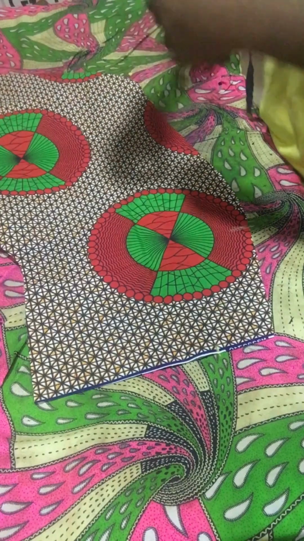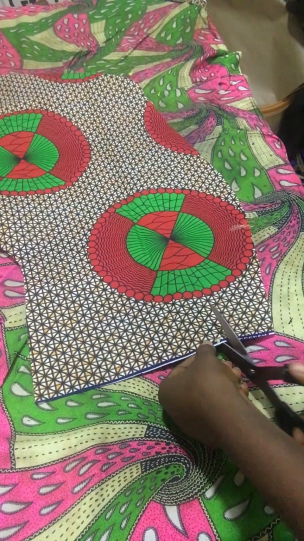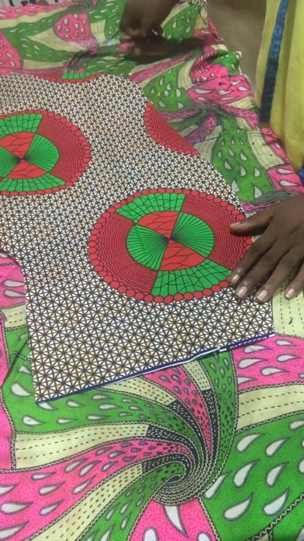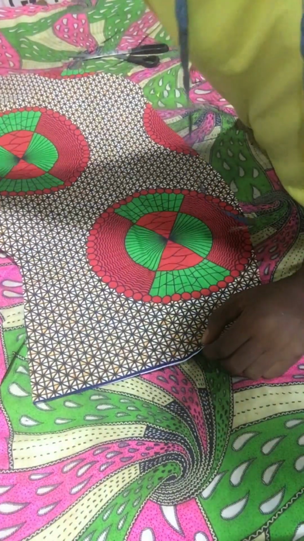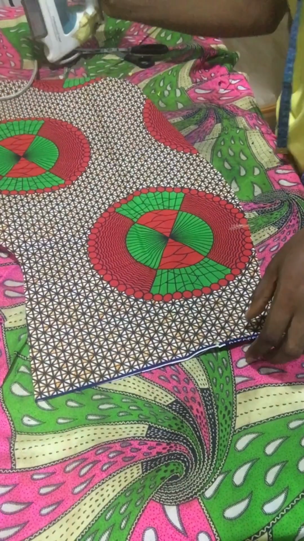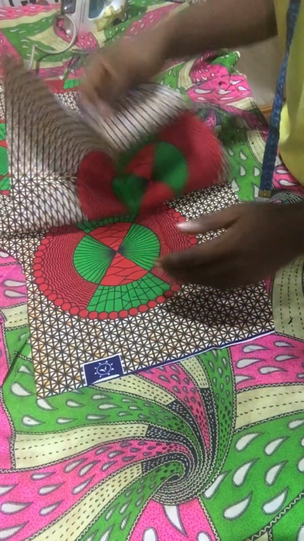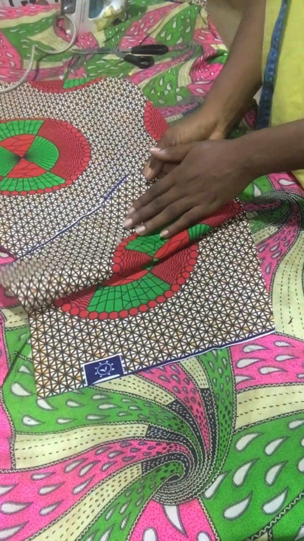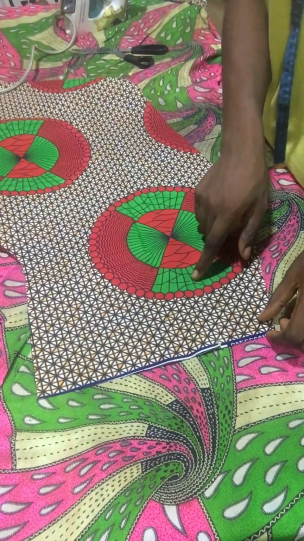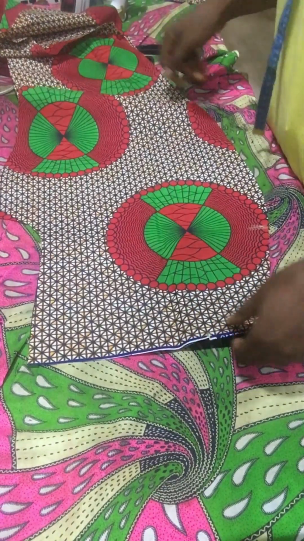So what I'm going to do next is to give it a little notch, just a little notch here. The next thing we are going to do is to go ahead and gum this pocket side. This is the right side of the fabric, and this is the wrong side. So we are gumming on the wrong side of the fabric. I'm going to use a medium gum stay to do that.